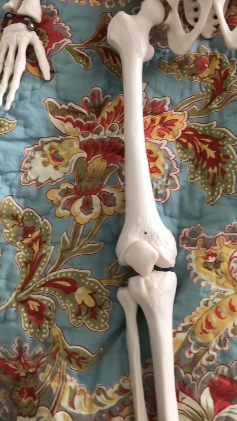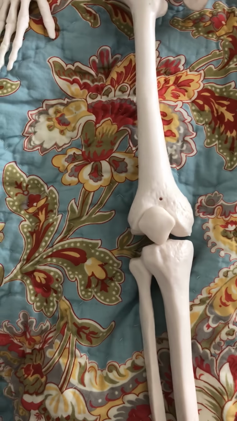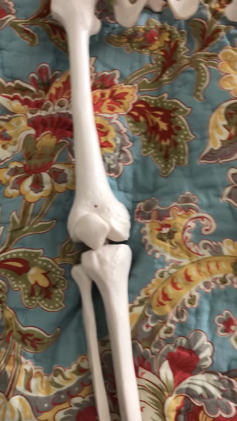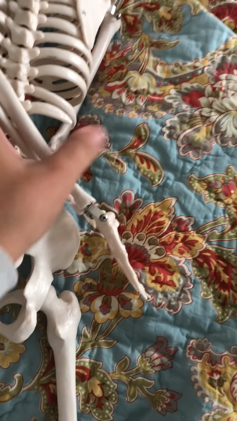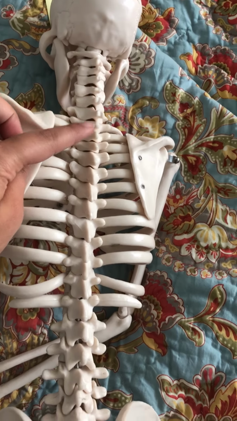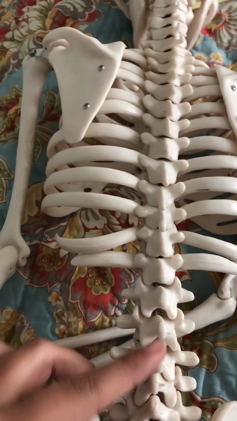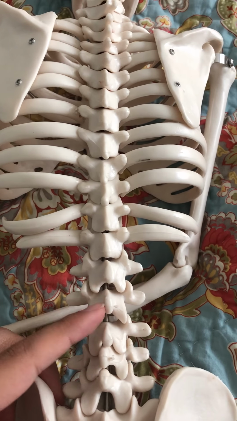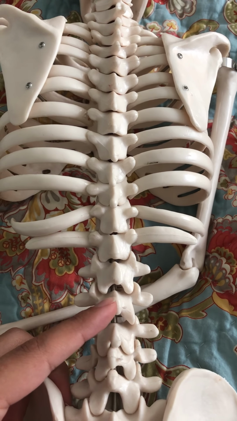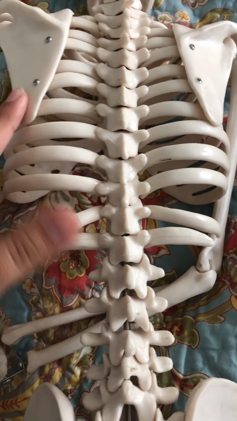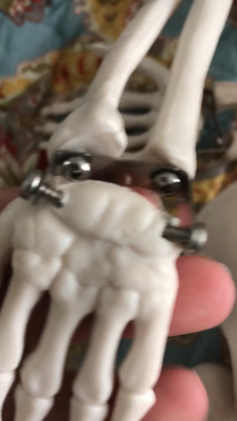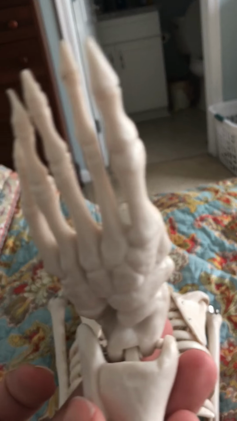Last major bone shape is irregular. So an irregular bone shape would be the vertebrae. The intricate shaping and the ridges of the vertebrae is what makes it an irregular bone shape, comparatively to the flat and the carpal and the tarsal.